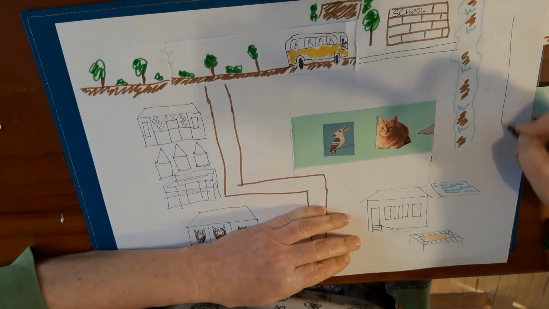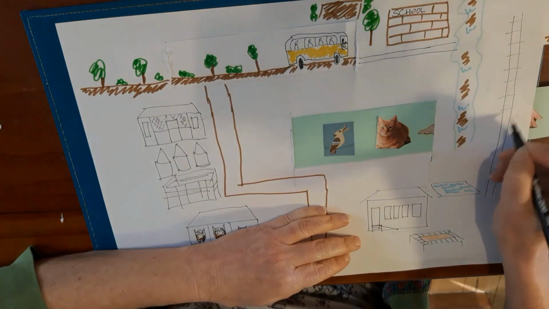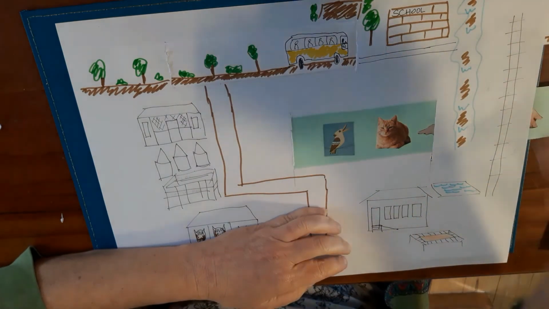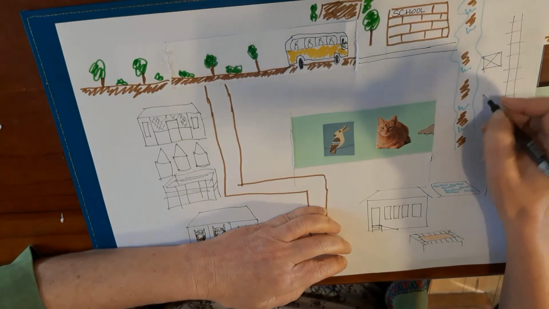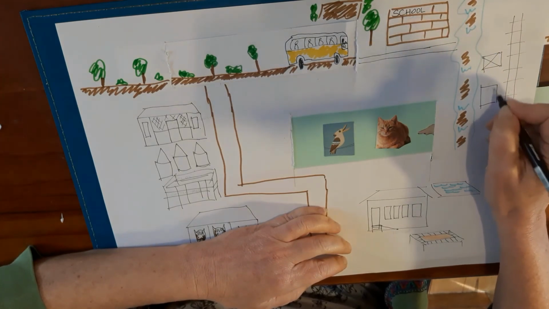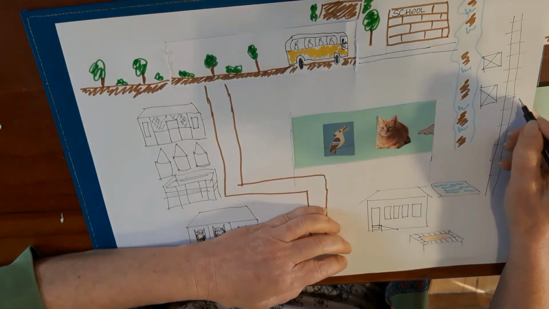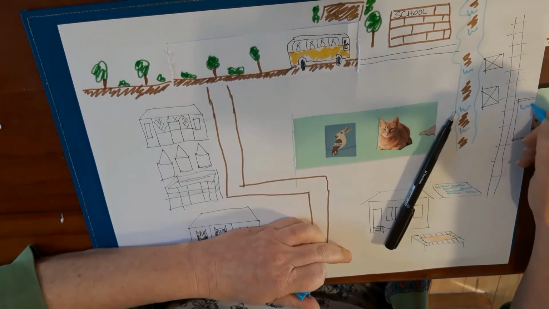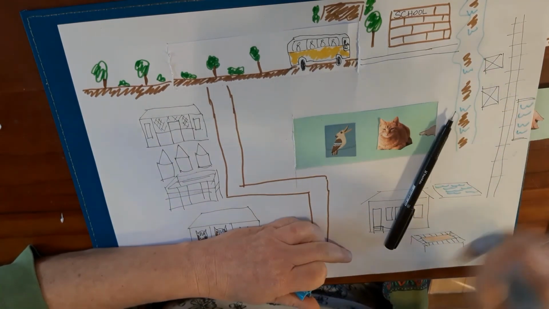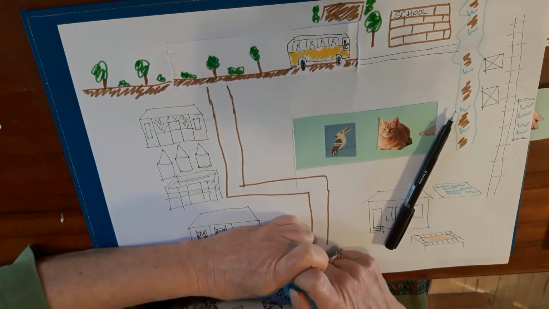And there was a train line through town. And like a lot of other towns, there were shops. I'm just drawing them like this. But most importantly over here, because it was very hot, was the pool.